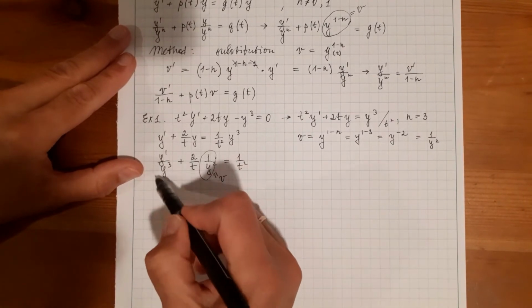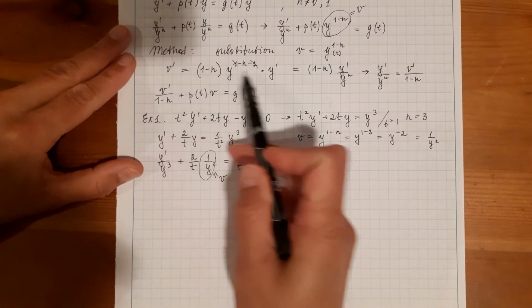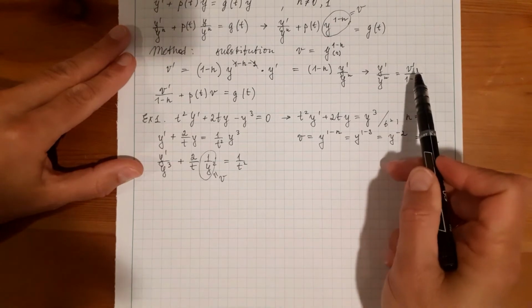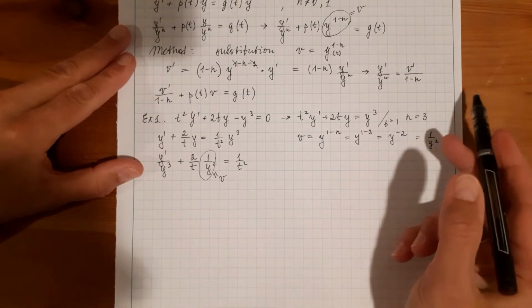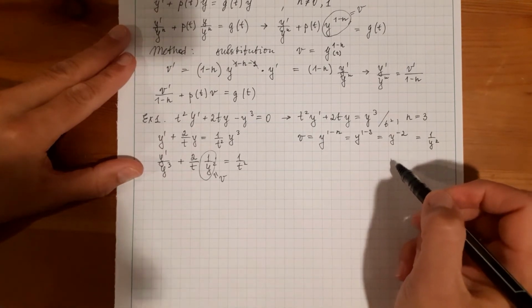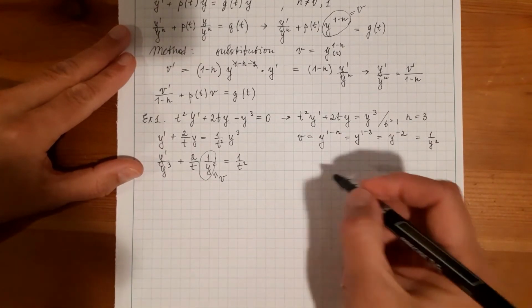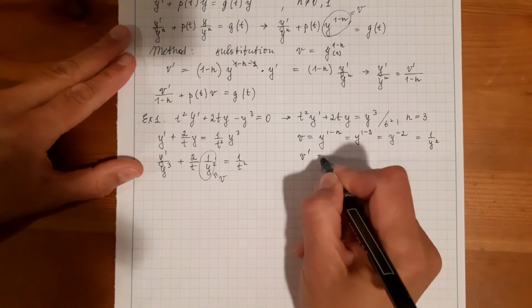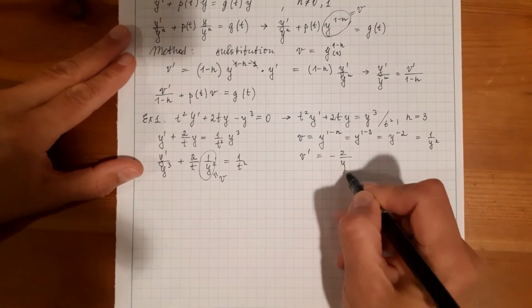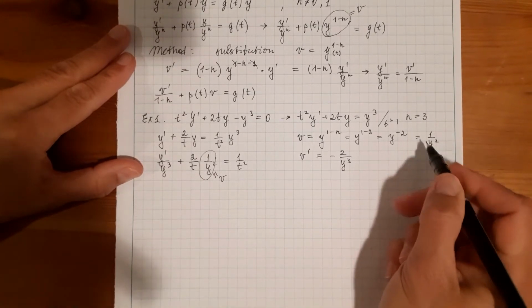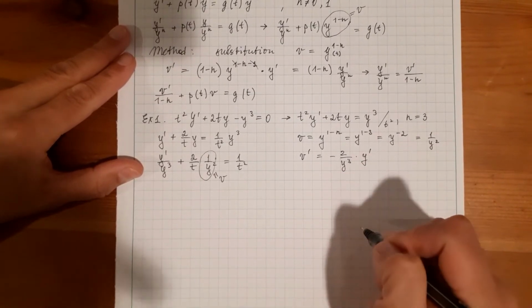I know that this one, according to my calculations before, is going to result into v prime over 1 minus 3, which is going to give me minus 2, right? If you wish, you can always check it. Maybe I should check it once, right? So what is going to be v prime? V prime here is negative 2 over y cube. I'm differentiating this as a composition by y prime, right?